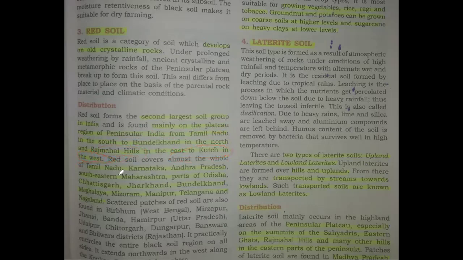Red soil covers almost the whole area of Tamil Nadu, Karnataka, Andhra Pradesh, Maharashtra, and parts of Odisha, Chhattisgarh, Jharkhand, Bundelkhand, Meghalaya, Mizoram, Manipur, Telangana, and Nagaland. A lot of areas.